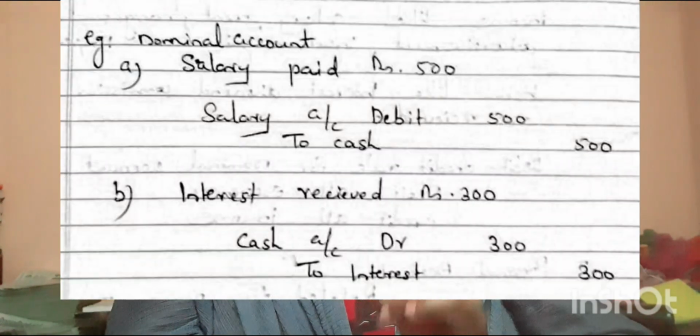Then, for example, when interest is received in the form of cash, then cash account debit to interest is the journal entry. It is the debit credit rules related to nominal account. Nominal account means related to expenses and income. That is, debit all expenses, credit all income.